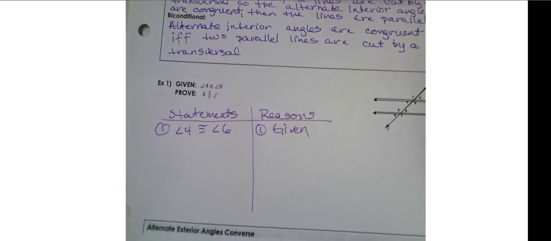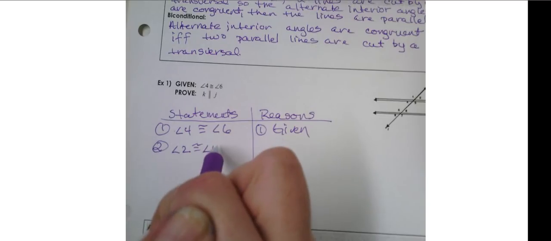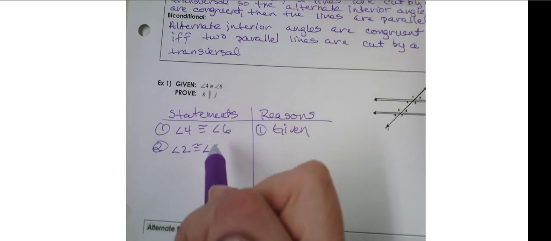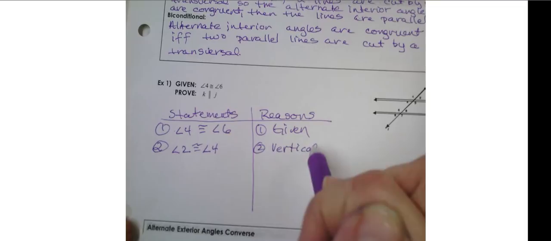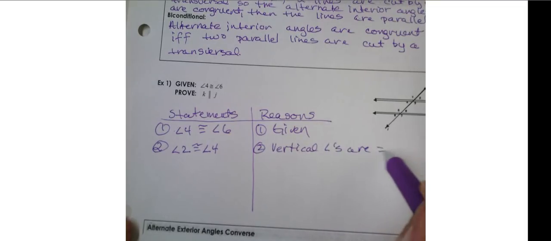Then the first thing we're going to say is angle 2 is congruent to angle 4, and that is because vertical angles are congruent.